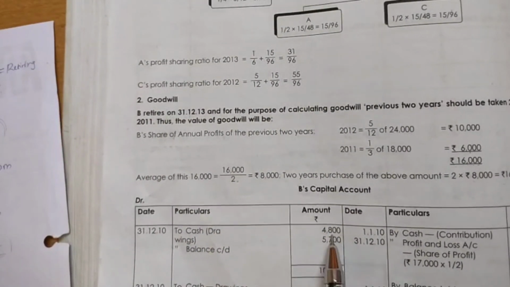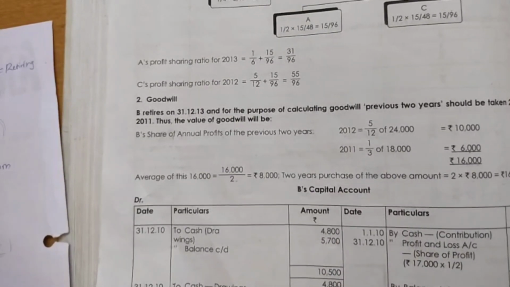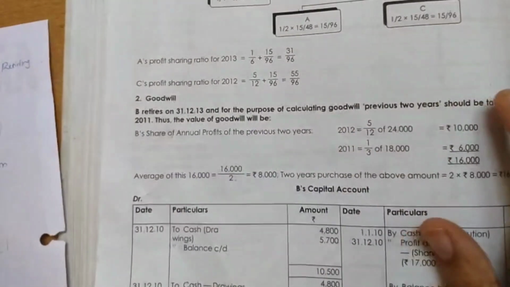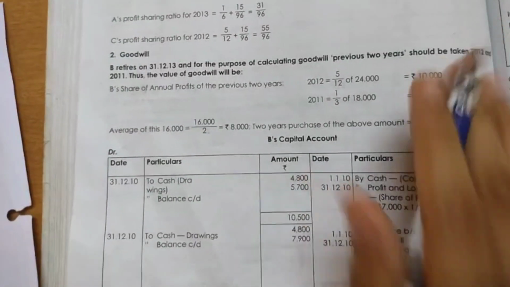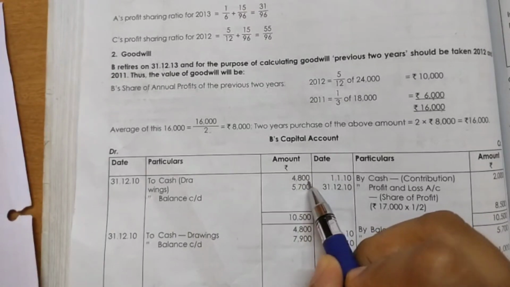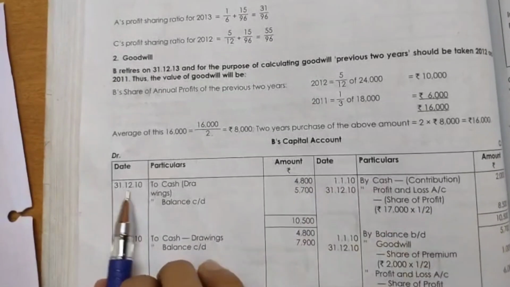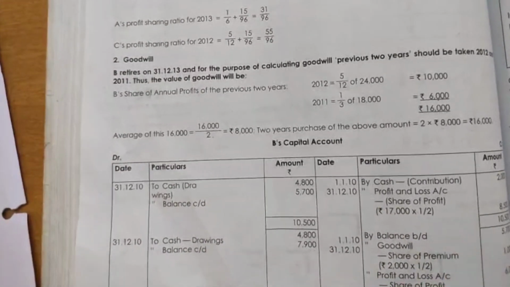So in order to calculate, 400 per month is his withdrawal limit. So let's just assume he is going to withdraw 400 every month. So at the end of the year, the total amount of his withdrawals will be 4,800. How? 400 into 12. 31st 12 2010 is the date you have to mention here. That is right.